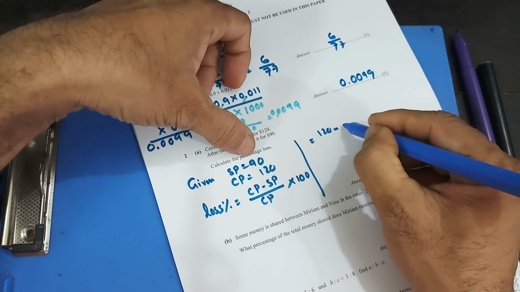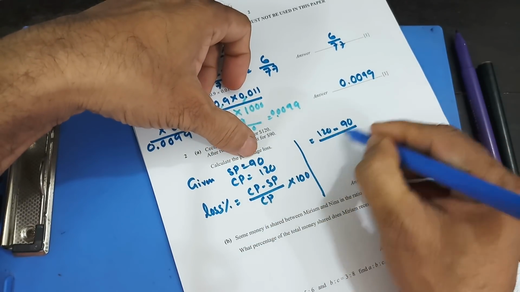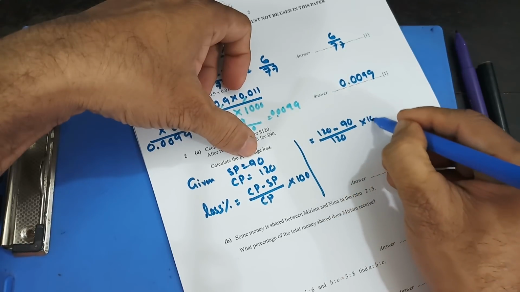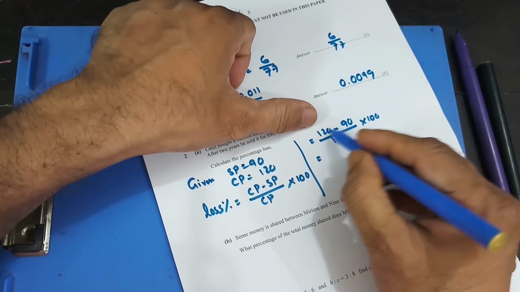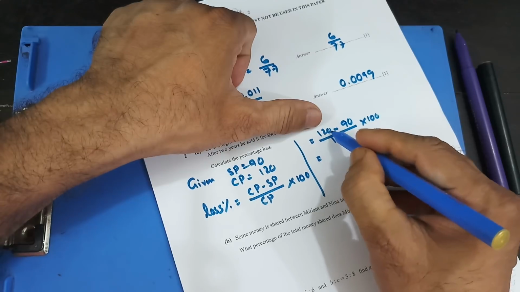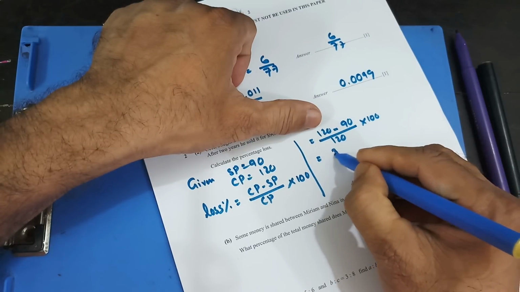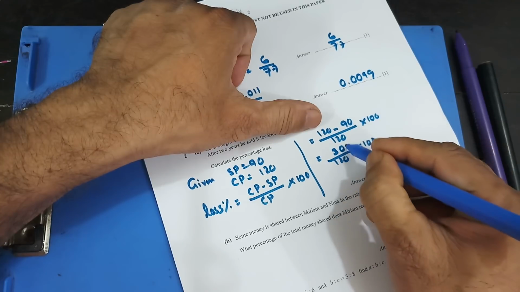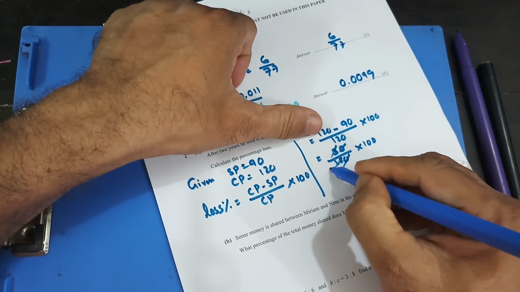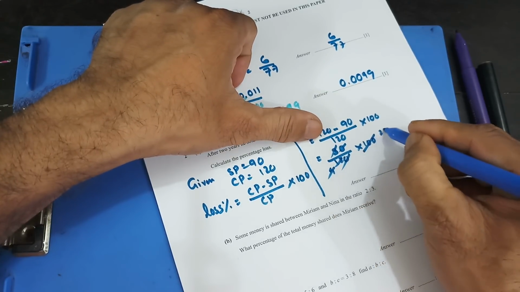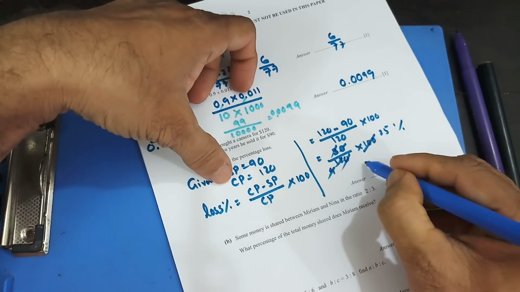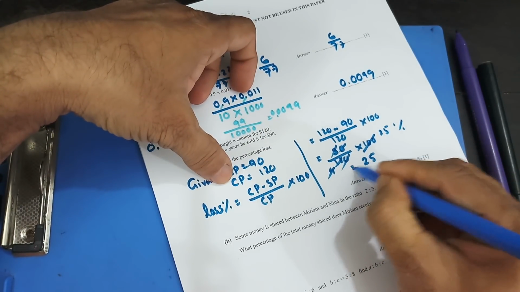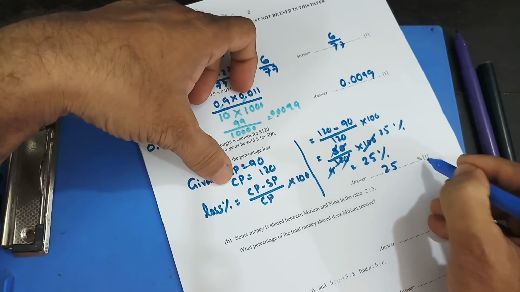CP is 120 and SP is 90, divided by 120 times 100. Now if we subtract, 120 minus 90 gives me 30 divided by 120 times 100. So cross out the 0s, this is going to be 4, and 100 divided by 4 gives 25%. Loss equal to 25%.